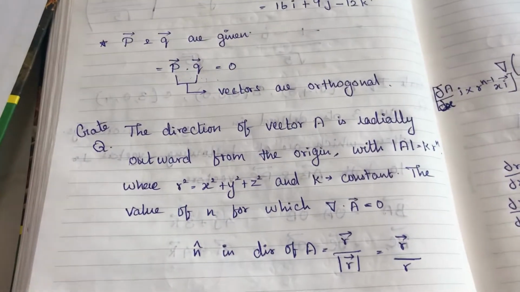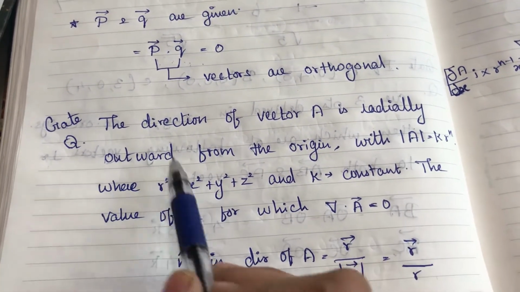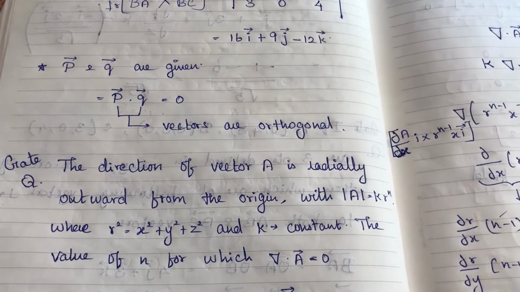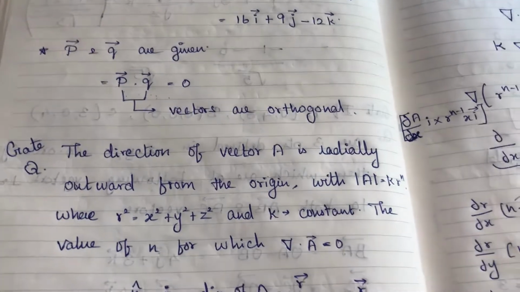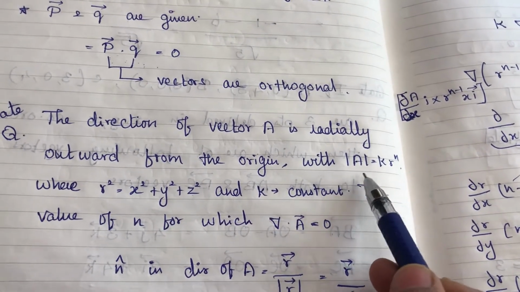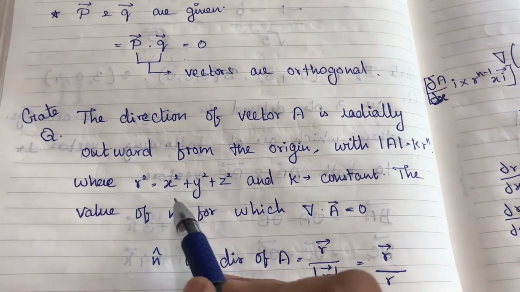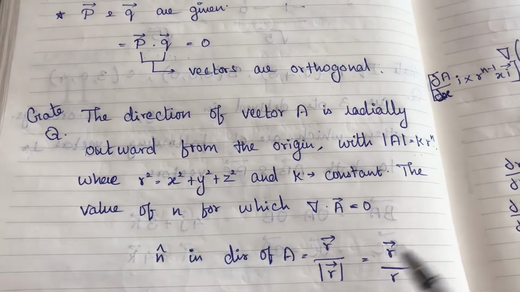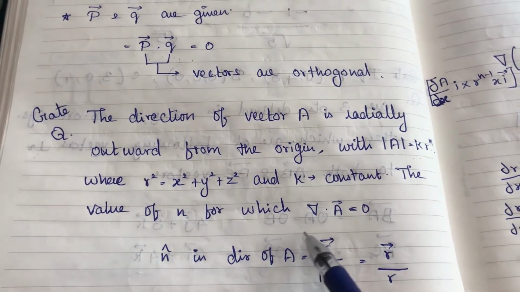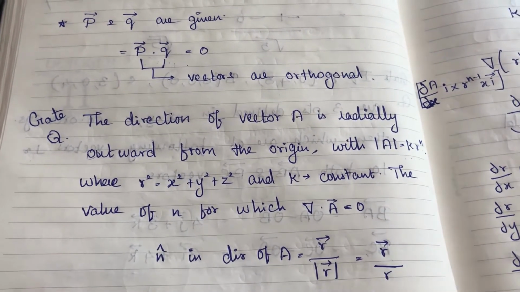Next, the direction of vector A is radially outward from the origin. They are saying that the direction of the A vector is outside the origin, radially outside, with modulus of A equal to K into R power N. They have given R square equal to X square plus Y square plus Z square, and K is a constant. The value of N for which del dot A is equal to 0. They have given these things.